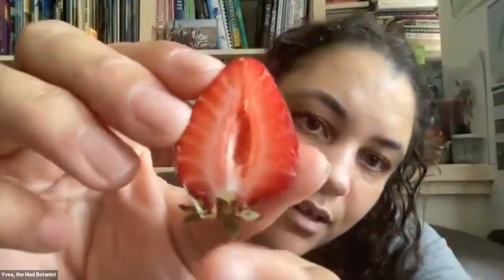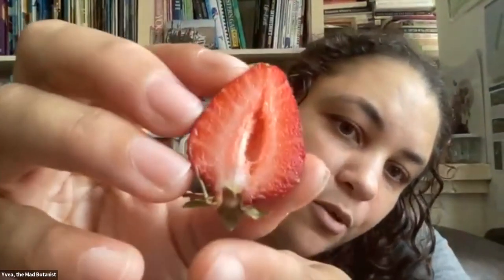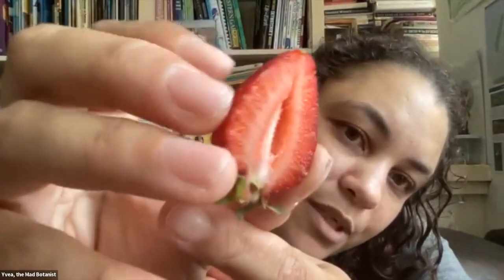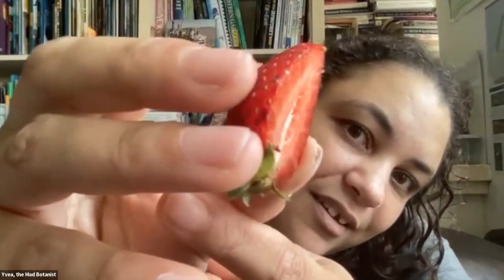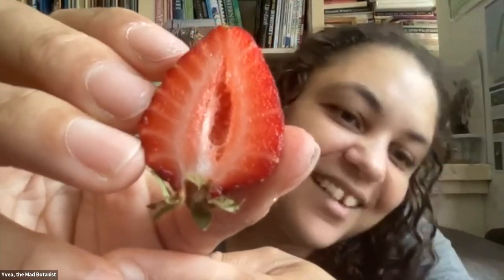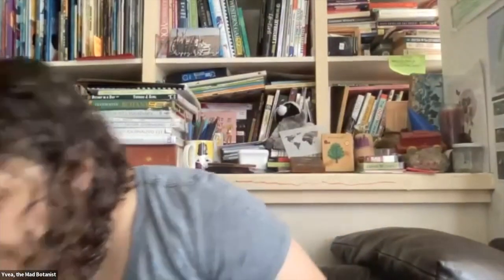Then if we open up our fruit onto the inside, we have our strawberry, the receptacle, and you might notice these little white lines, yeah? Each one goes to an individual fruit. So cool. Yeah, that was really cool too. Each of them goes to the individual fruit. So that's our accessory fruit. Then we have a couple of aggregate fruits here too.